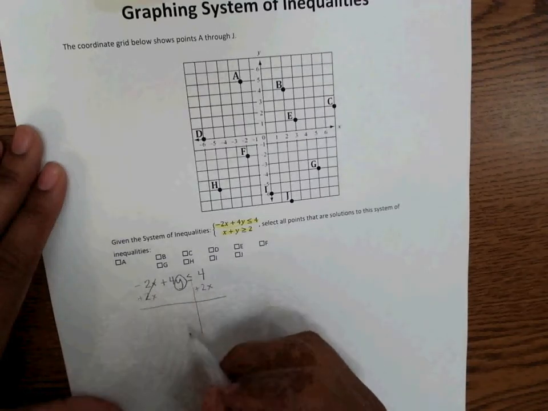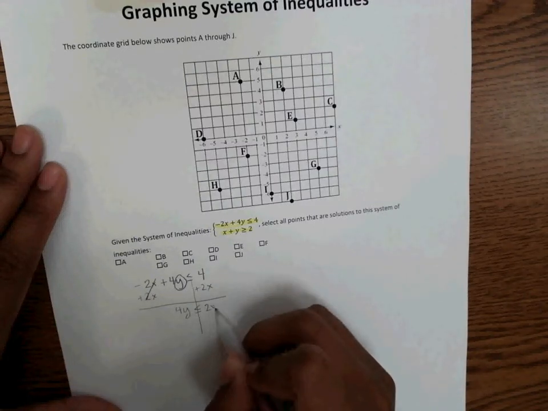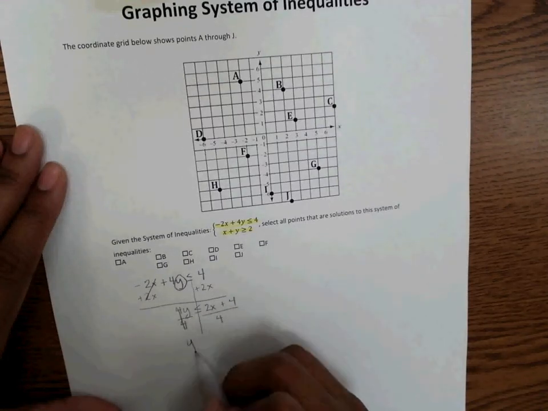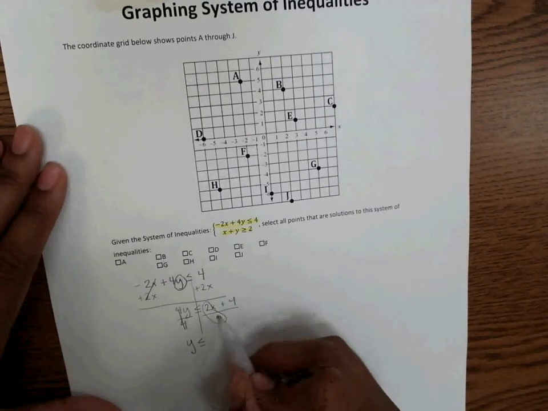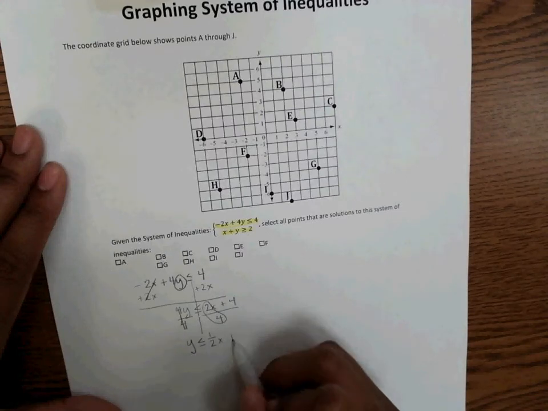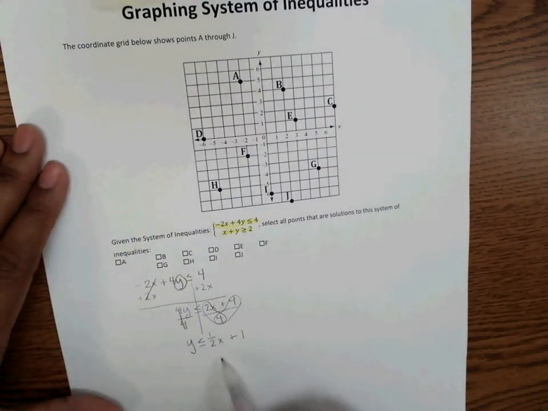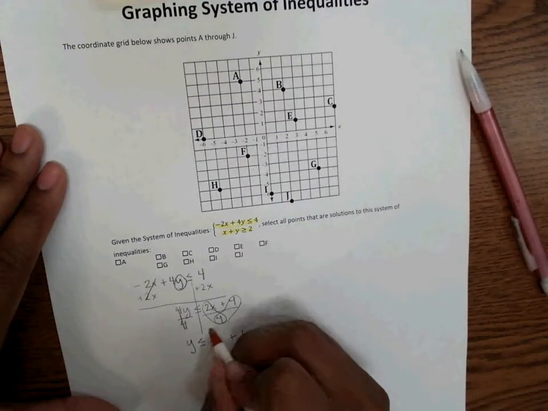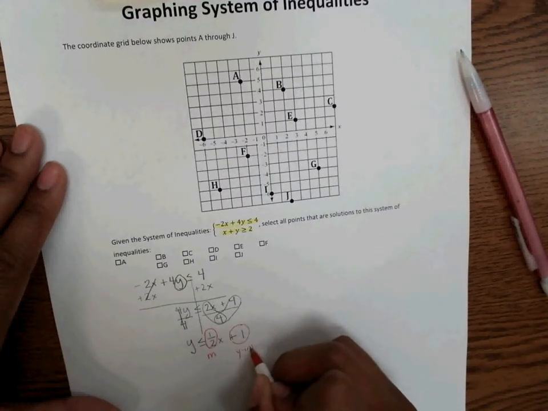The 2x's positive and negative cancel out, and I'm left with 4y is less than or equal to 2x plus 4. Divide both sides by 4, and I have y less than or equal to 2 divided by 4, which is 1/2, x plus 4 divided by 4 is 1. So now I can go ahead and graph what I have, y less than or equal to 1/2 x plus 1. And as we already know, the 1/2 that I'm going to circle is the slope, the m, and the positive 1 is the b, or the y-intercept.